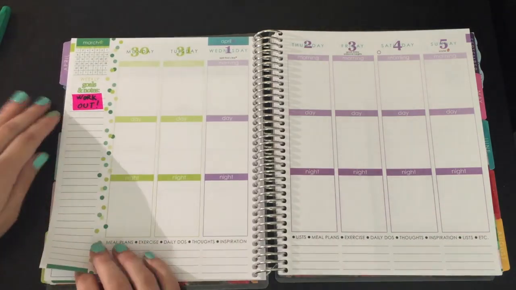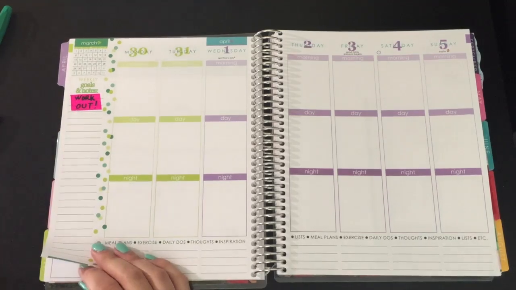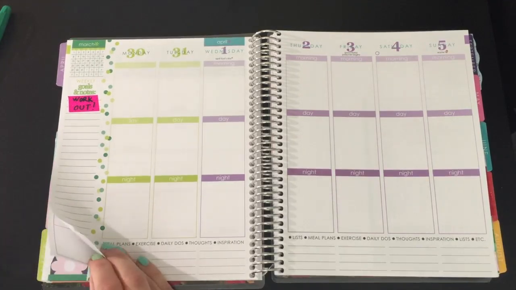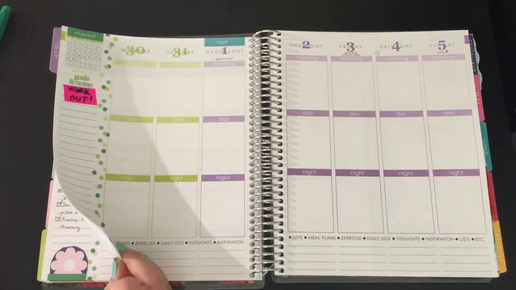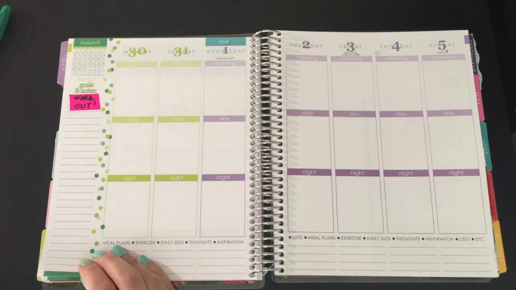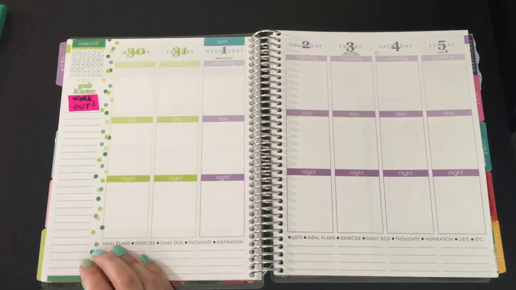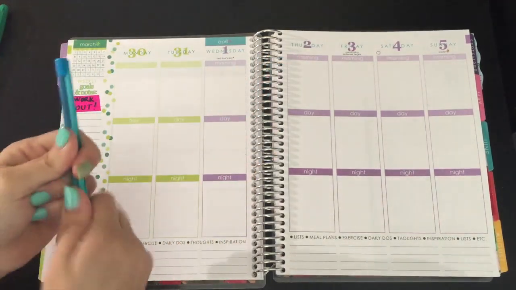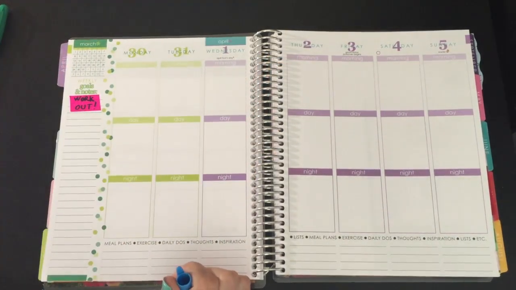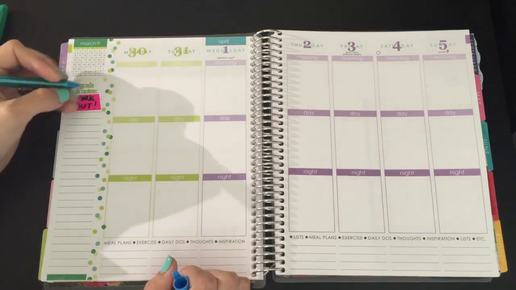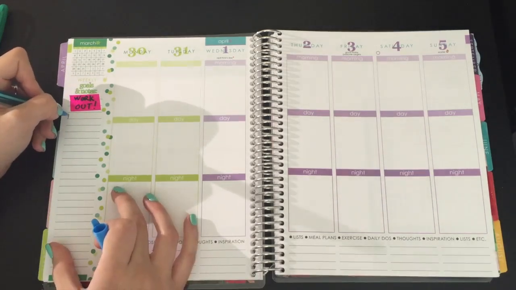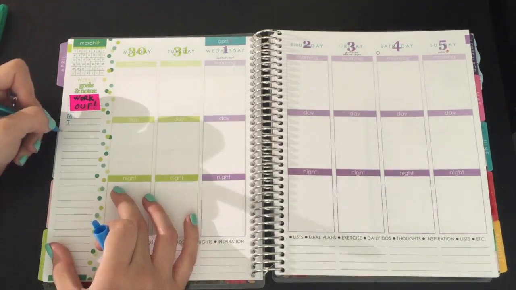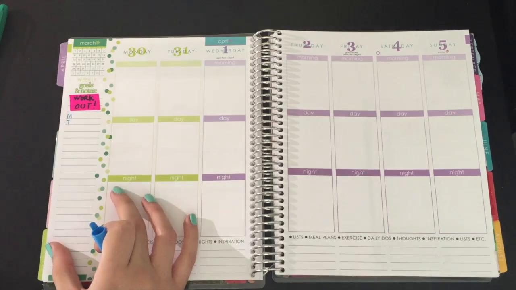So I use some washi tape and just label it workout with a marker. It's much easier for me to use my Sharpie over the washi tape. And I like to actually use light blue. I forgot to mention that, but I do like to use light blue for my workout planning. My reasoning for that is the light blue reminds me of water, and water is good for you.